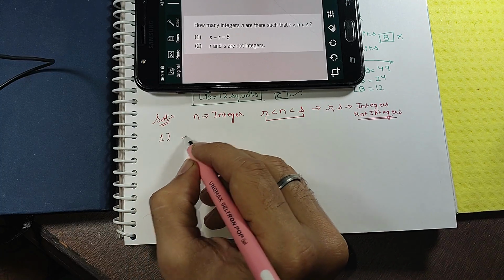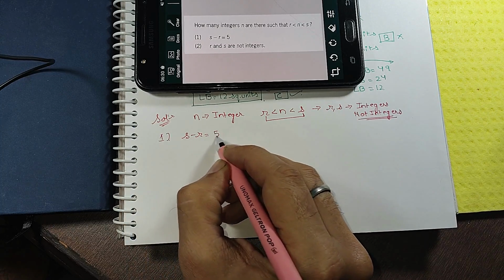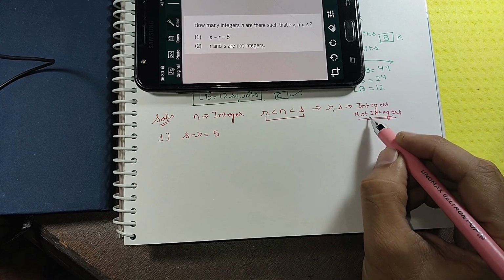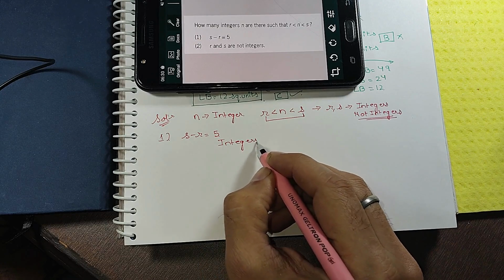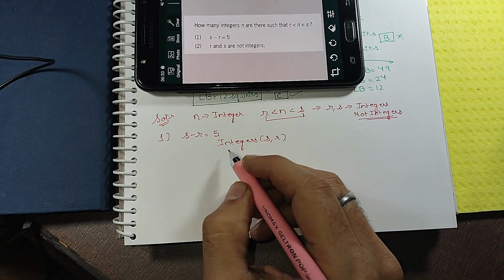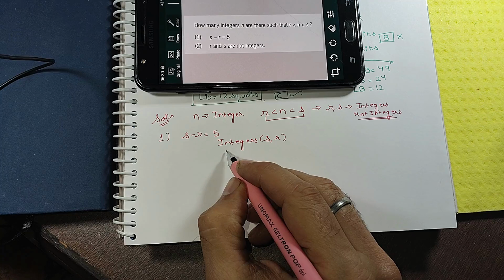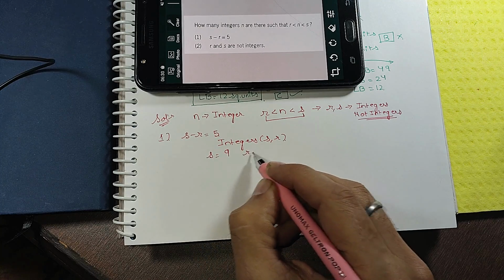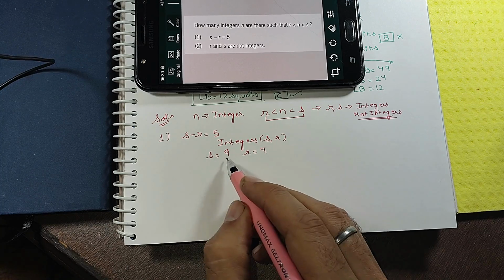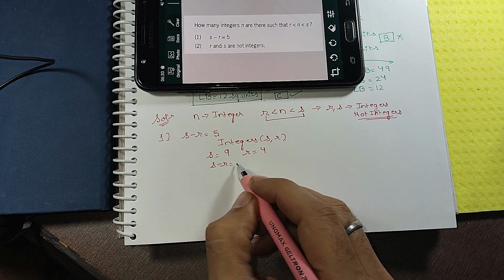Statement 1 tells us that s minus r is equal to 5. Now we will take both the cases, integers as well as not integers. Let us suppose s and r are integers. First will be the case when s and r we consider as integers. Now let us suppose the value of s to be 9. In that case, if s is 9, r has to be equal to 4. Right? Because s minus r has to be equal to 5.